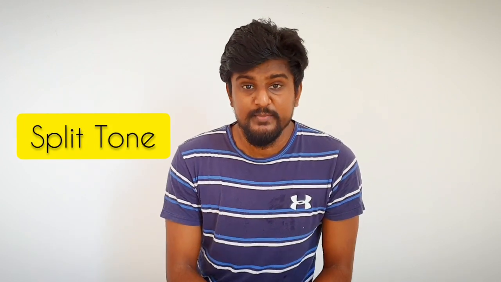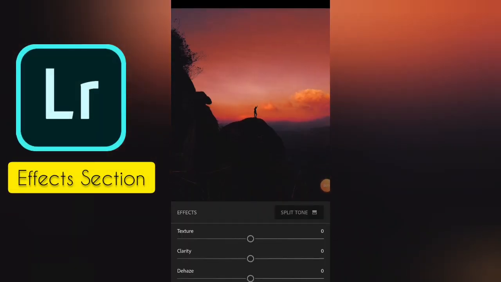So now you have some knowledge about tone curve and what the exact scenario is where you can use your tone curve to showcase your image for your audience. Today we're going to talk about a similar technique to tone curve, that is split tone. Split tone is in the effect section in your Lightroom Mobile.